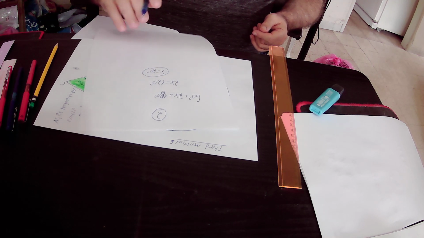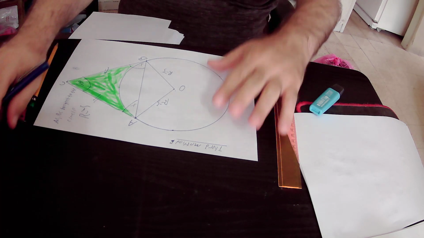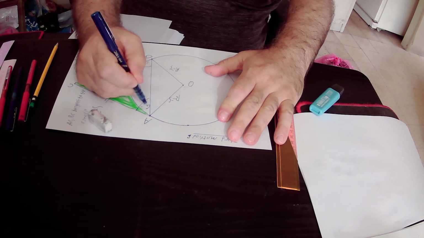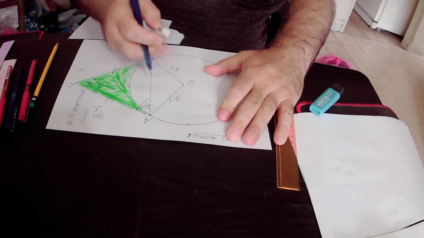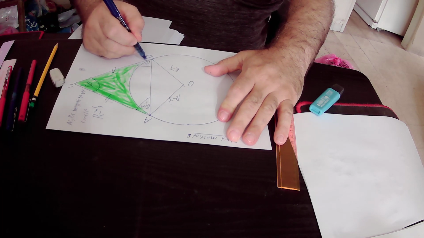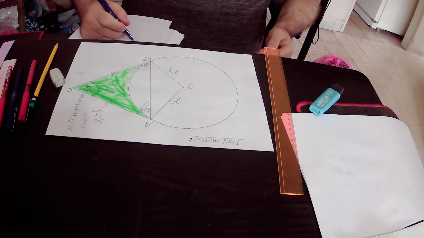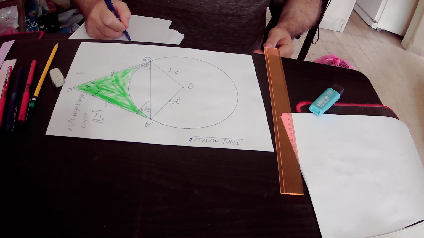So x equals 60 degrees. We substitute x by 60 degrees. So triangle ABC has three angles that are equal to 60 degrees. Therefore, triangle ABC is an equilateral triangle.